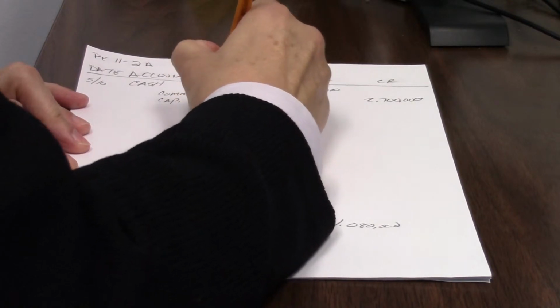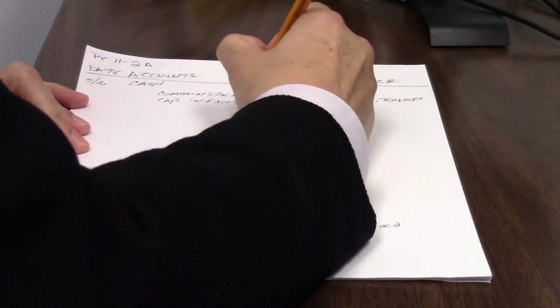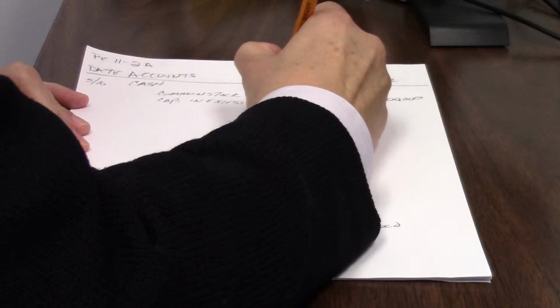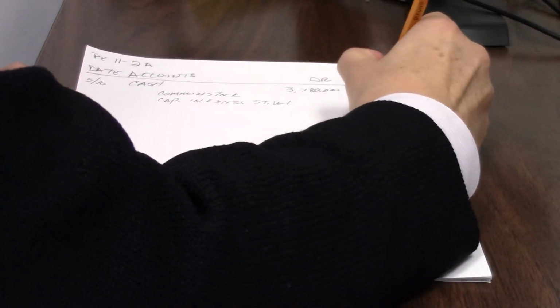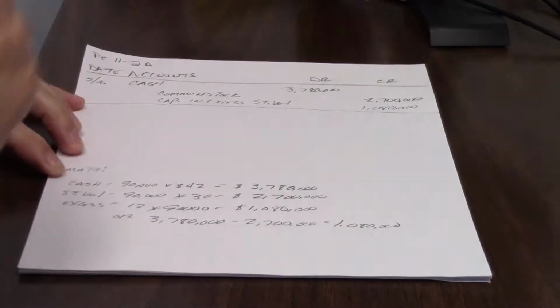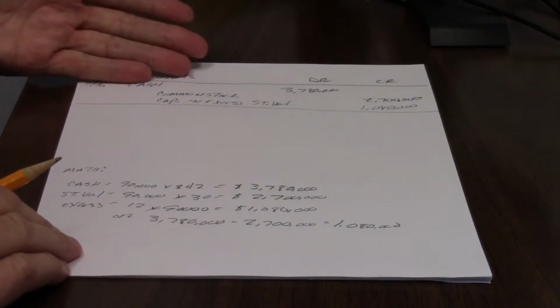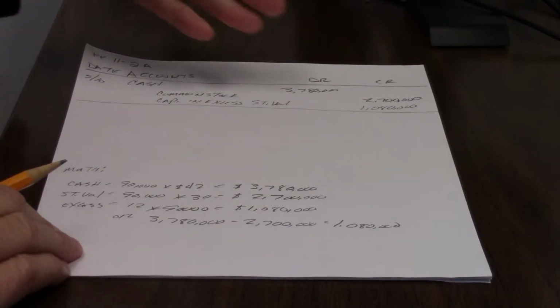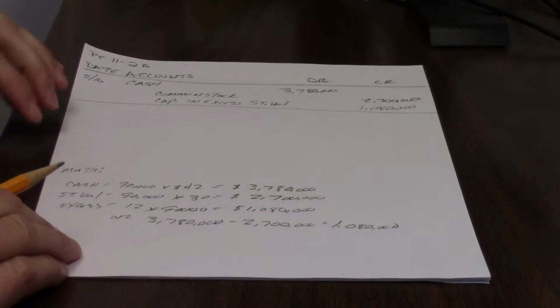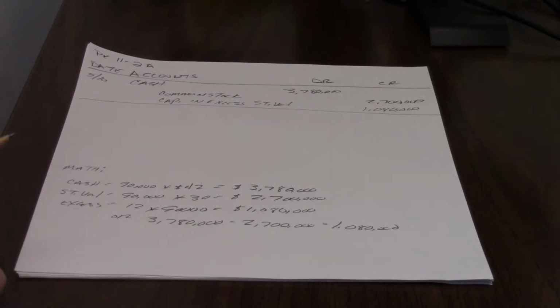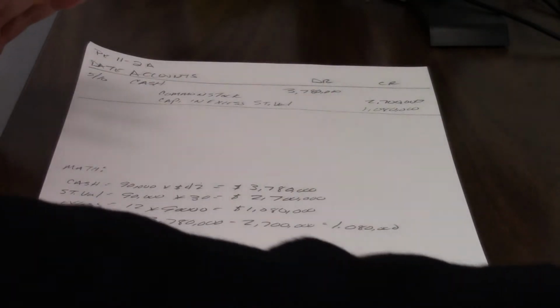Capital in excess of stated value, and that's my 1,080,000, right? And there's that transaction. We've issued stock and we got the cash in. We broke it up into common stock and capital in excess of stated value, and our debits equal our credits. So we're done with that part.